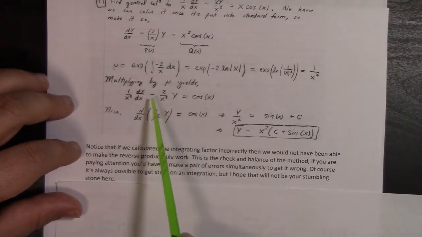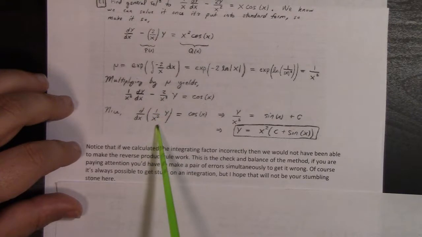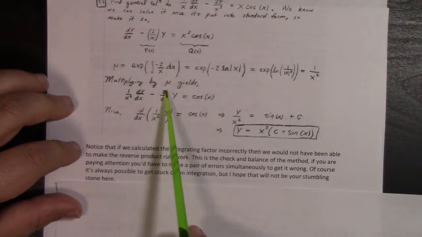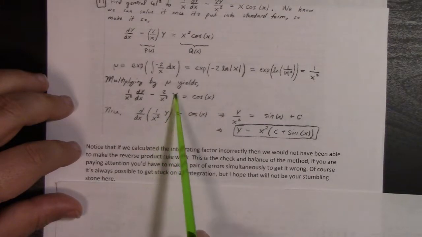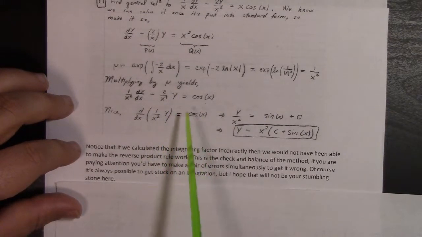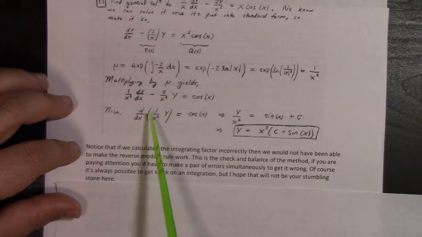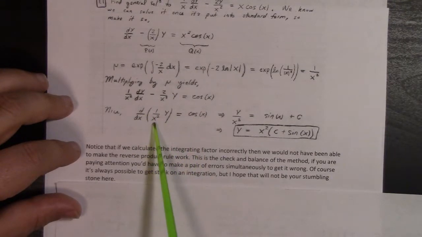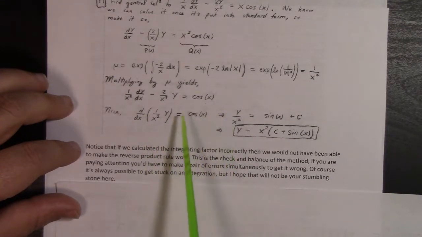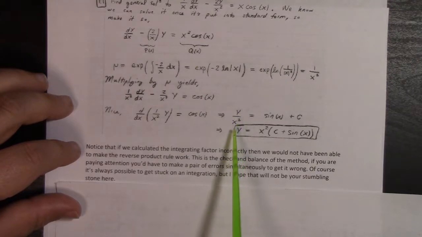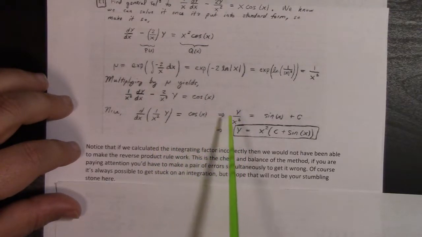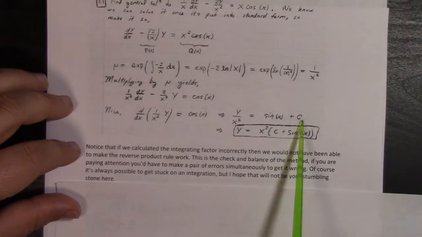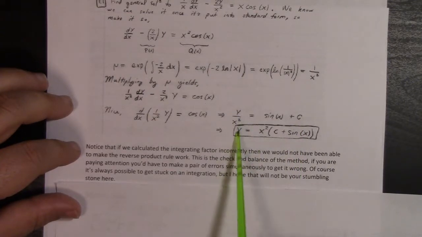If you do it right, you've got to be able to think through going from here to here. Think about differentiating that: I get 1/x² times dy/dx - 2/x³ y, right? Once I get that, then I can just integrate both sides. Integrating the left-hand side just gives me the thing being differentiated, and integrating the right-hand side gives me sine of x plus a constant. And so solve for y.